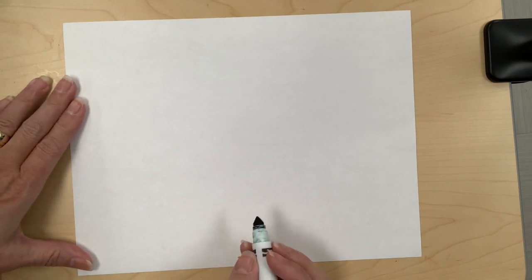Now you can use markers, you can use crayons, you can use colored pencils, you can use anything that you have. You can use just a regular pencil if you want to. All right, so we practiced making our shapes, and now we're going to use those shapes to create something, okay? Now, I'm going to show you how I would make the train, but do you have to make the train just the same way as me? No, you can make your train with any shapes you'd like, okay?